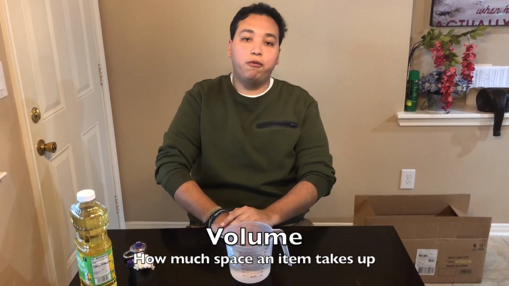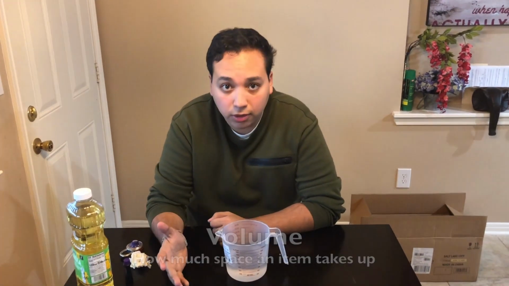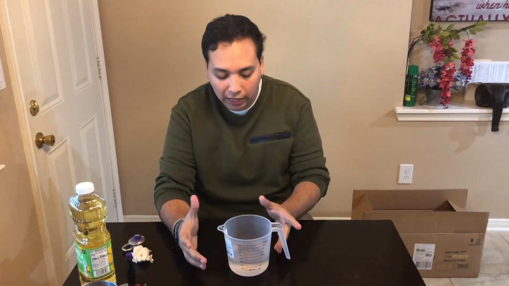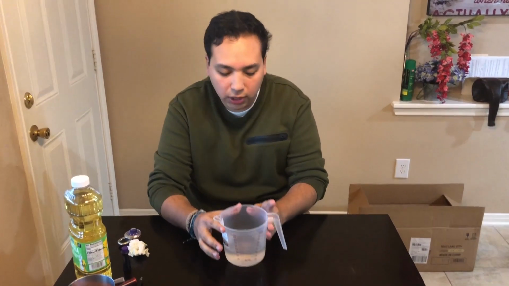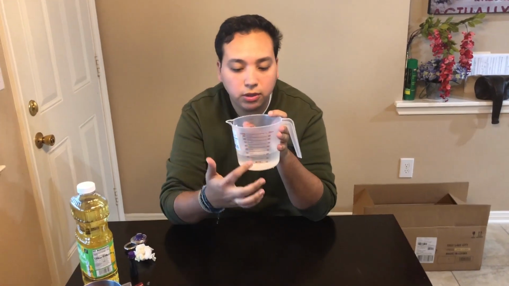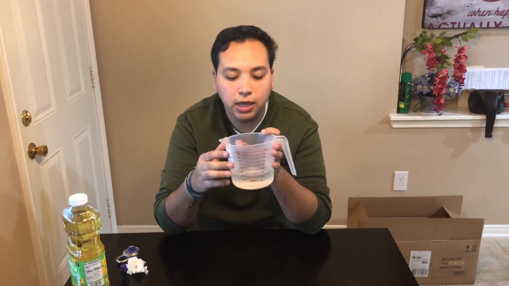All right, so the second property of matter that we're going to be talking about is volume. And you're actually going to need to know how to measure volume for Does Matter Matter, the second project that we'll be starting this week. Now, it's very simple to measure volume. All you need is a beaker with some measurements, so any type of container with some measurements, and some water.